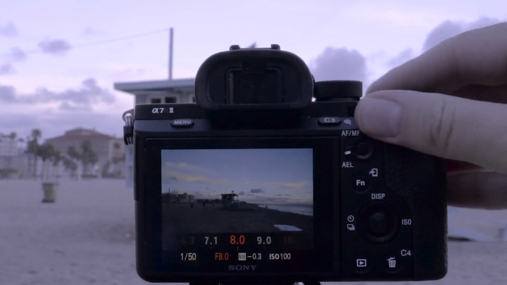Why f8? Because f8 is usually where the lens performs the best. Per a lot of labs you will see that f8 gives the sharpest photo. Unless you have something that is very close to your lens and you want this to be sharp, like this little house that we have behind me, then I would probably go to f13 or f16, but most of the time f8, okay? You can go to the AV mode.